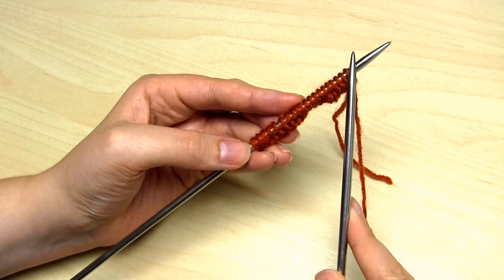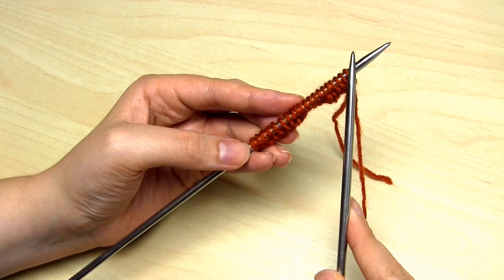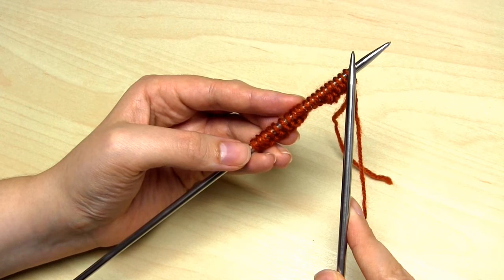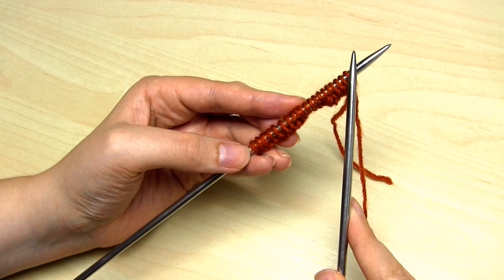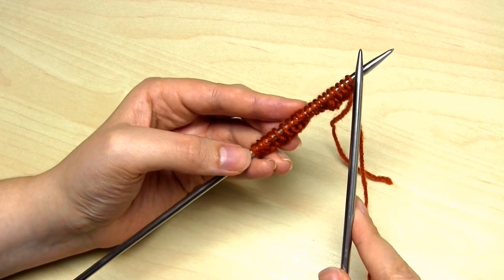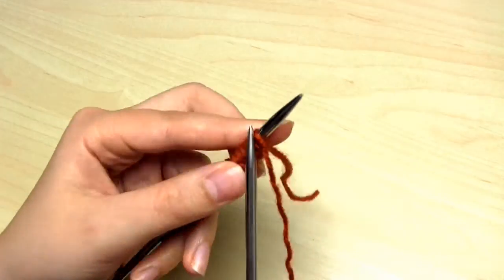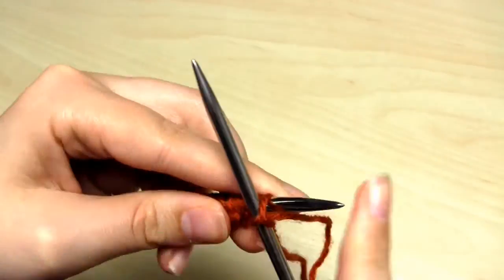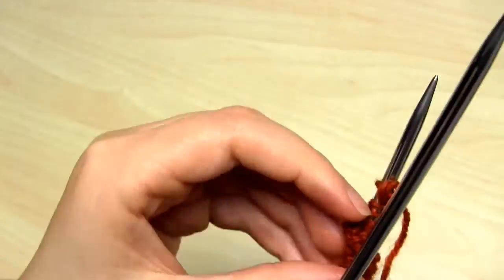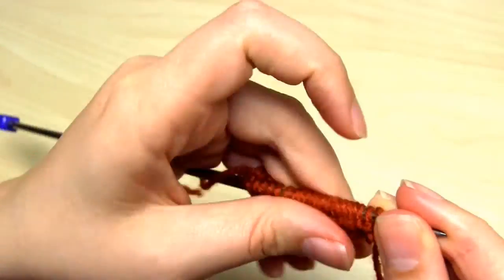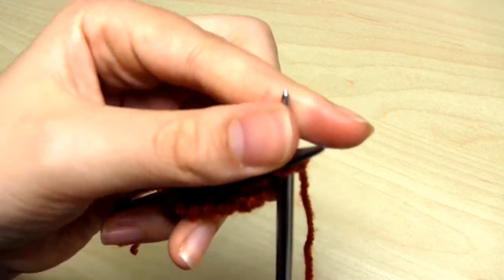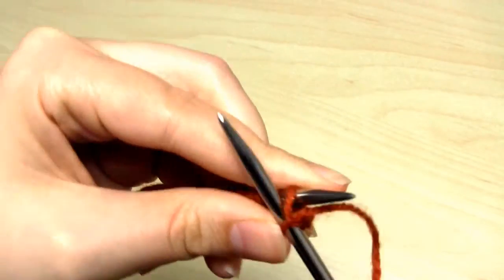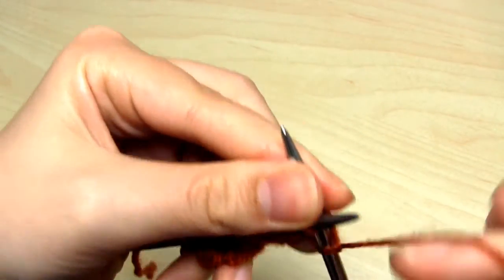And now we're going to follow the 10-row pattern repeat. Because the front or right side rows of both garter stitch and stockinette stitch are formed with knit stitches, row 1 and every subsequent odd-numbered row is simply knit stitches. So row 1 is just knit stitches. For row number 2, we first knit 4 stitches, and that simply is to create the garter stitch border.